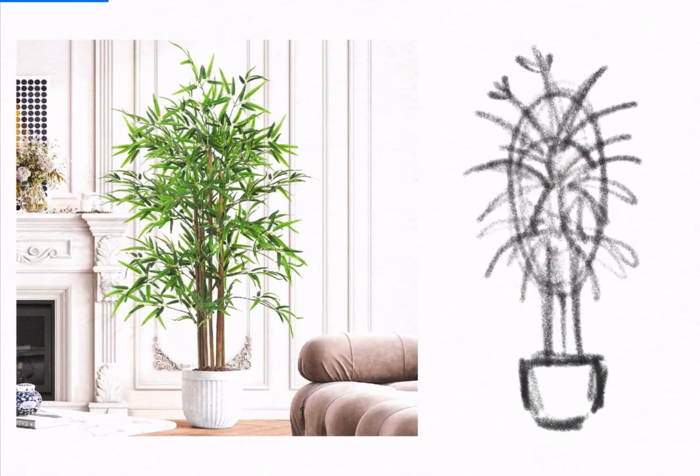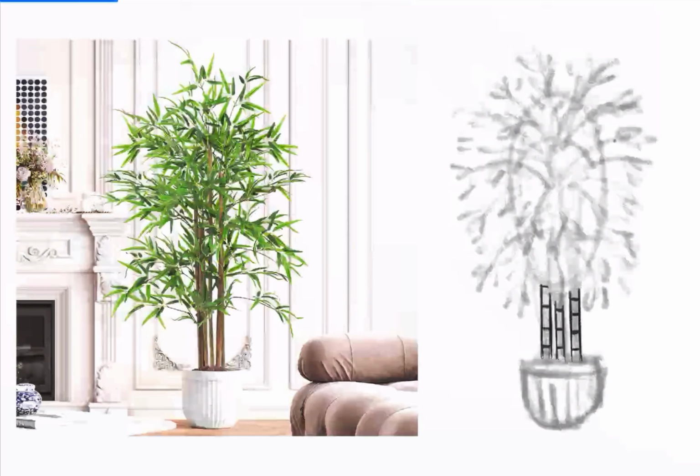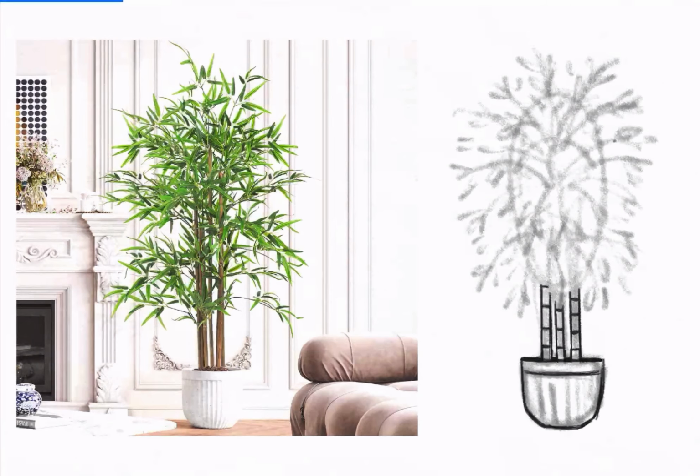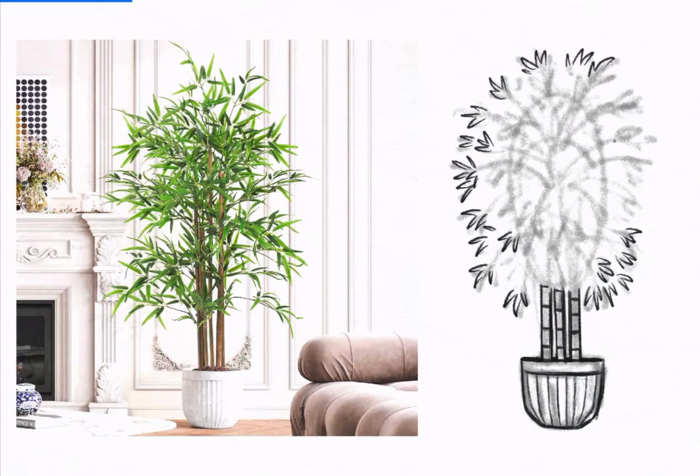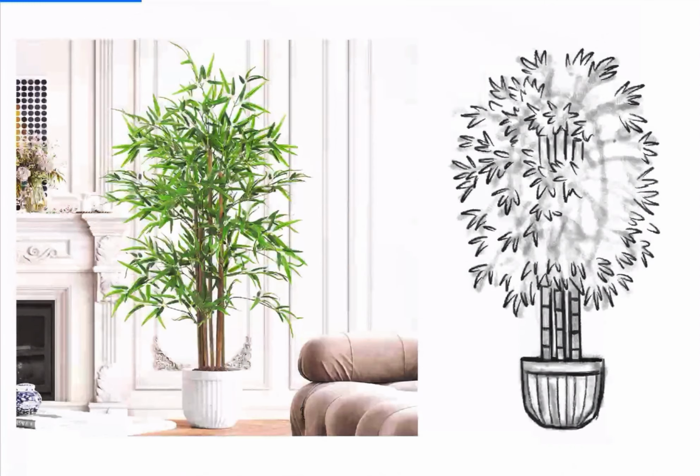This sketch that I'm doing right here is meant to be a small bamboo bush, and I'm using these quick spiky marks to represent the leaves. As I draw the bush, I'm also keeping in mind something we talked about in a previous video, where I'm trying not to outline the shape of the bush.